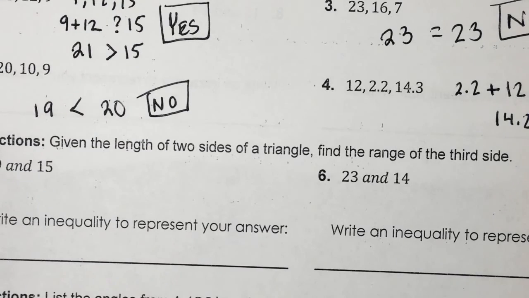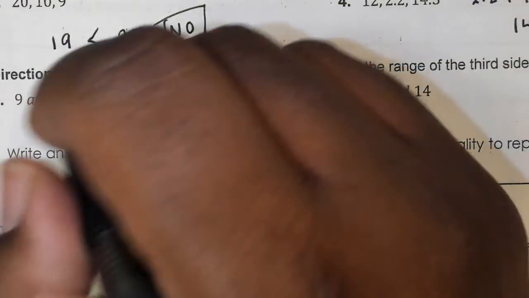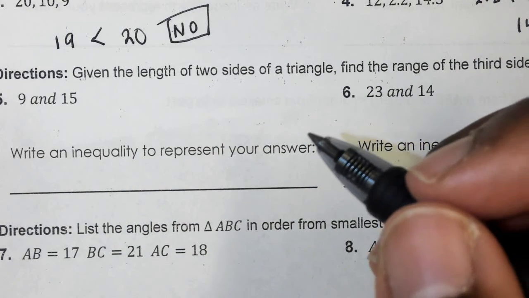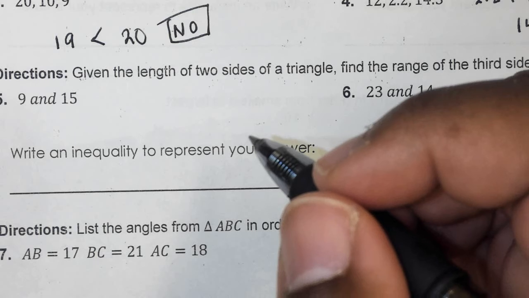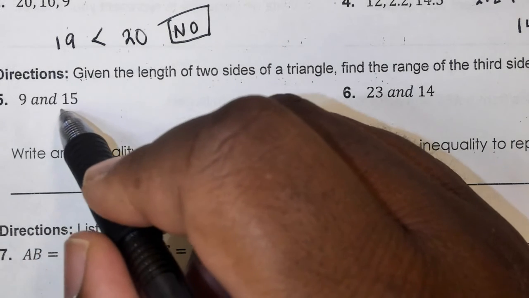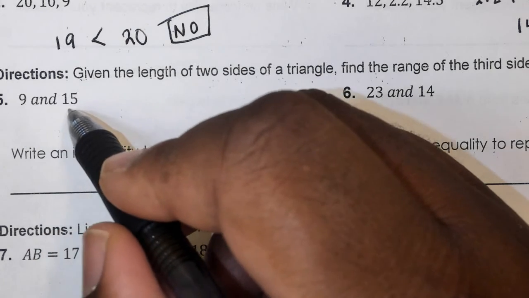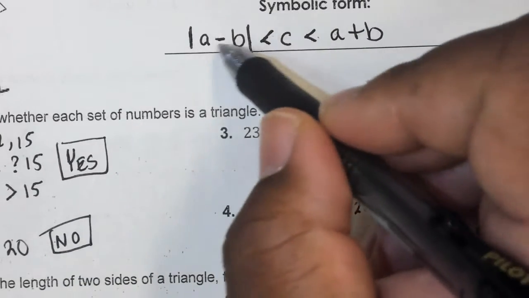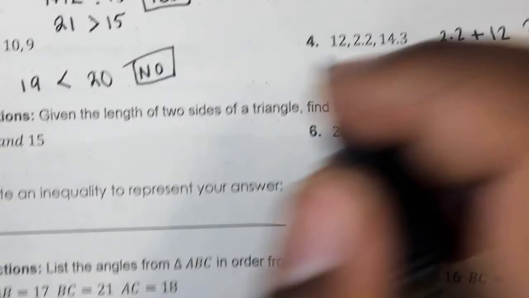So on this one, they give me two sides, 9 and 15. I'm going to figure out the smallest number first that could possibly work for the third side of the triangle. If I'm looking for the smallest side, I'm assuming 9 and 15 are my two largest sides, and then I'm going to find the absolute value difference here.